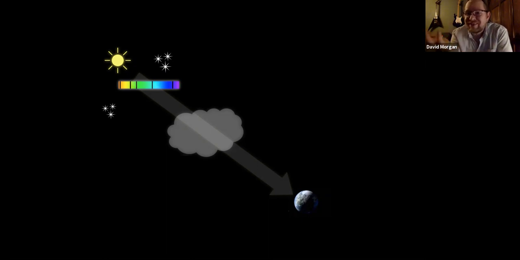On Earth, the reason that sunsets look red is because the atmosphere of the Earth, the nitrogen and oxygen molecules that make up our atmosphere, scatter the light. Short wavelength light is scattered more than long wavelength light. So blue light is scattered more. That's why the sky is blue, because the atmosphere scatters that blue light more than it scatters the yellow and green and orange and red light.